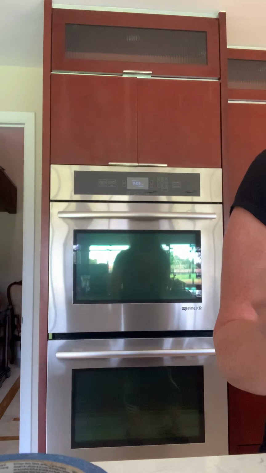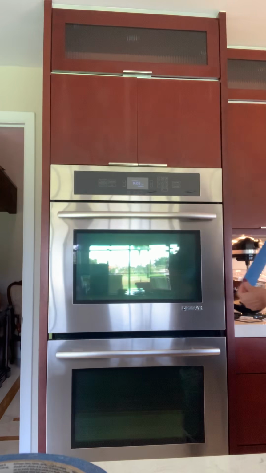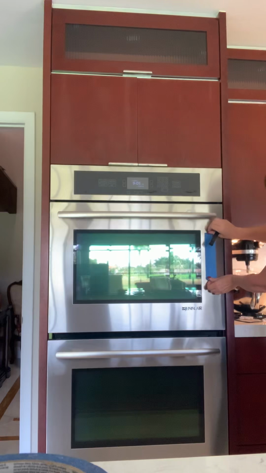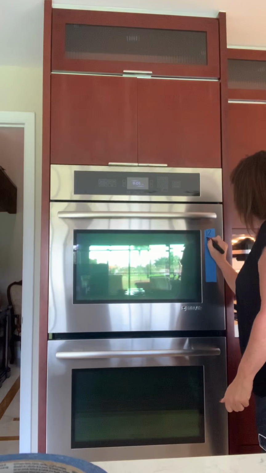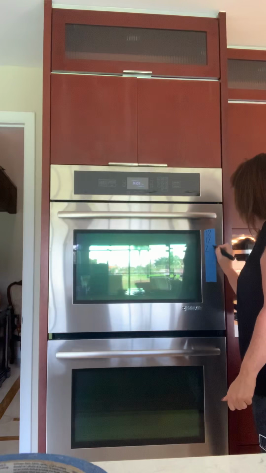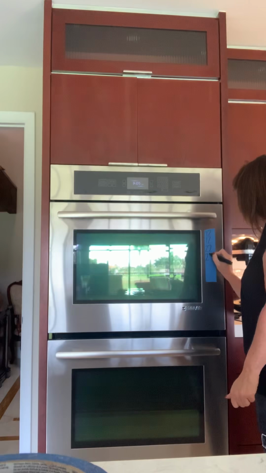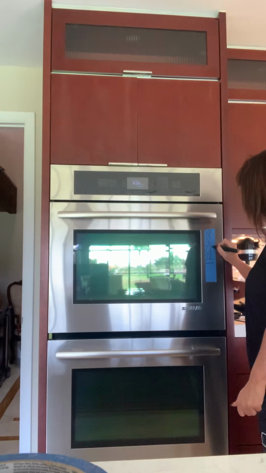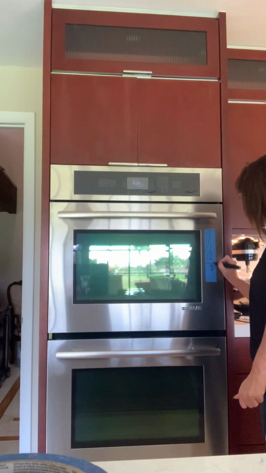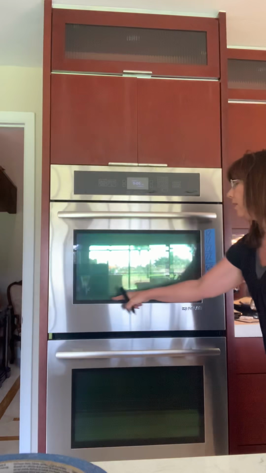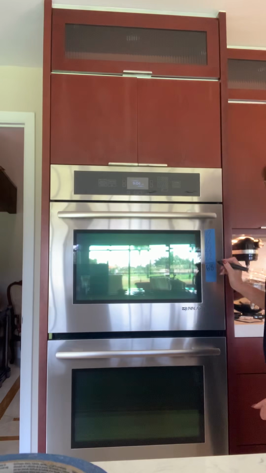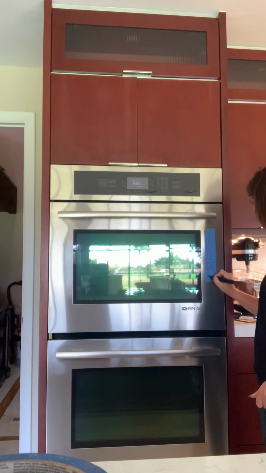So I'm going to add 12 plus 12 plus 22 plus 22. 2, 4, 6, 8. 2, 4, 5, 6. The perimeter of the glass on my oven is 68 inches.